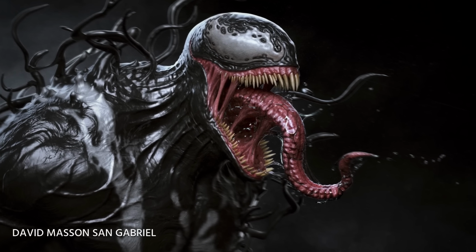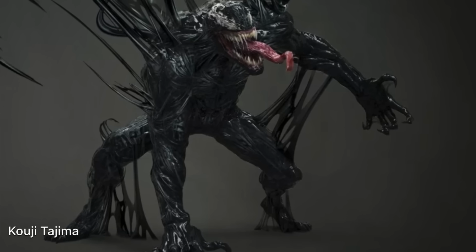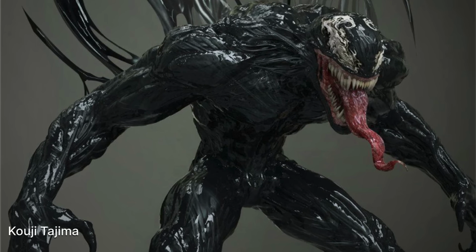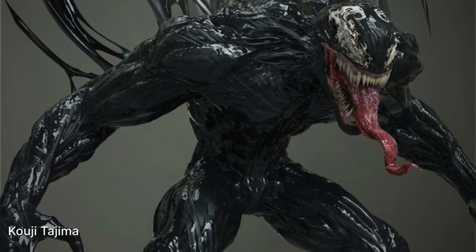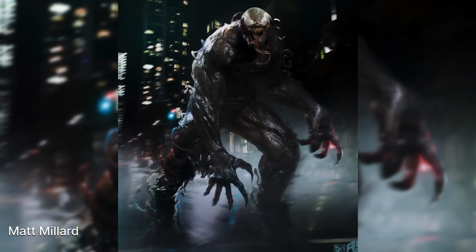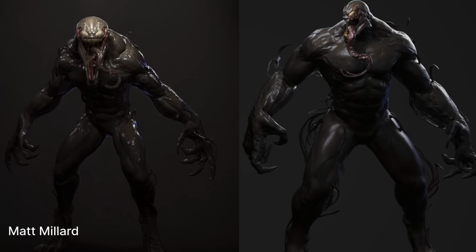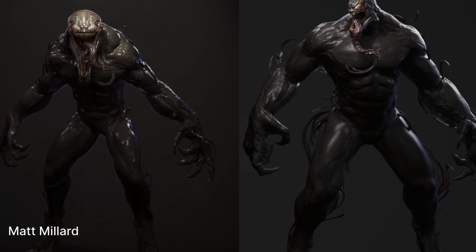There's always some kind of minor variation in the look, whether it comes down to body type, the way the eyes were drawn, or the design of the tongue. Some of the best Venom designs come from artist Matt Millard, who when designing Venom took inspiration from Mark Bagley's illustrations, but still put his own grounded horror spin on the design.